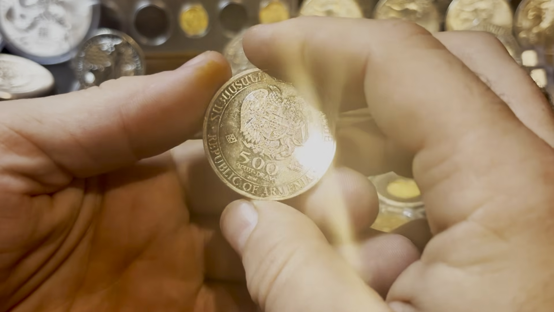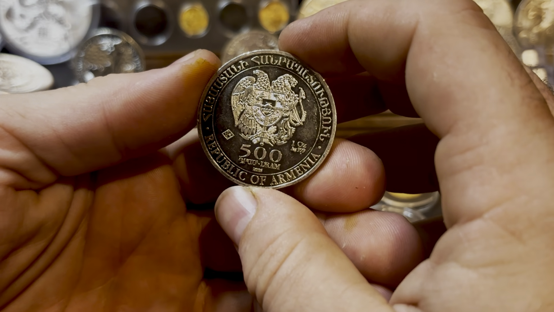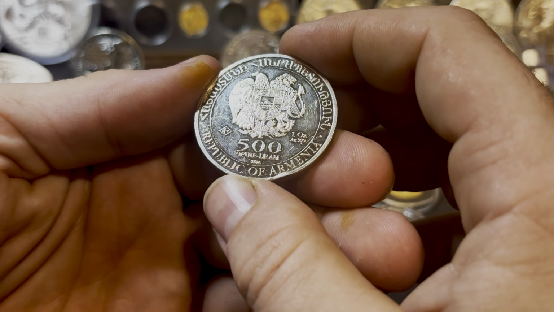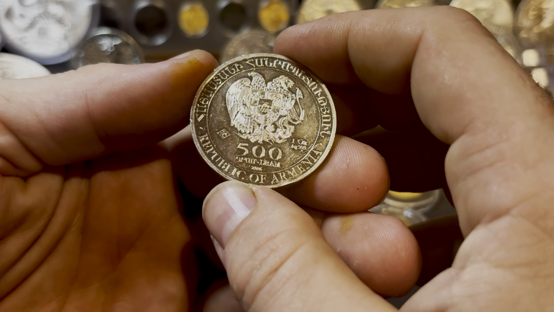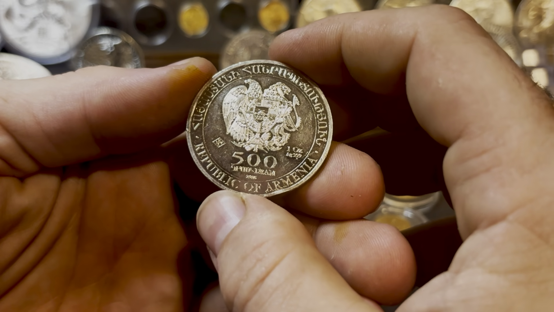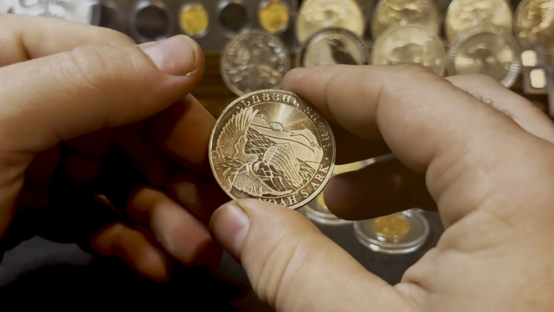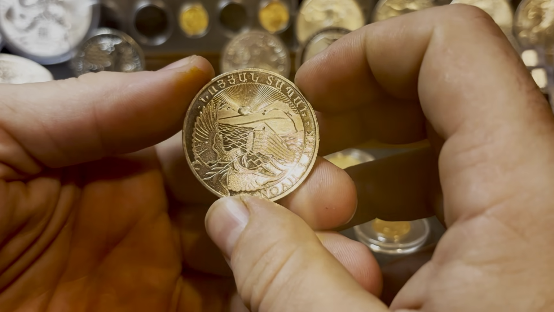Next up is the Armenian Noah's Ark coin. It's a beautiful design, honestly possibly one of my favorite designs, but as far as I know, they did not change it at all since they started. So it could just be one coin of these Noah's Arks, but if I find enough of them, I'll make sure to start stacking them.